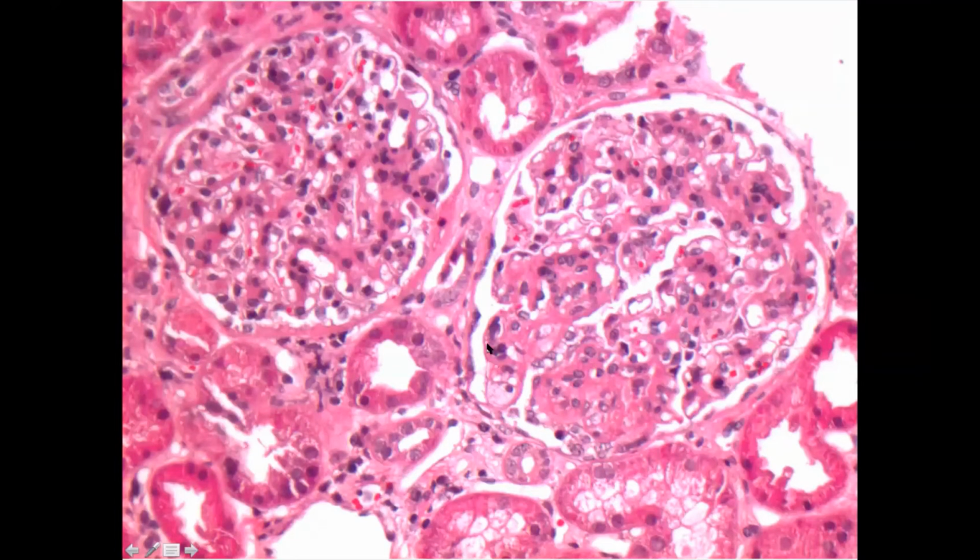It has made the glomerular tuft stick to Bowman's capsule, stuck together by the foam cell. And this is at the urinary pole.